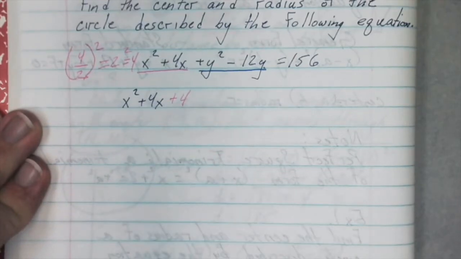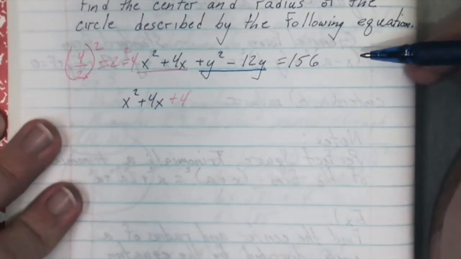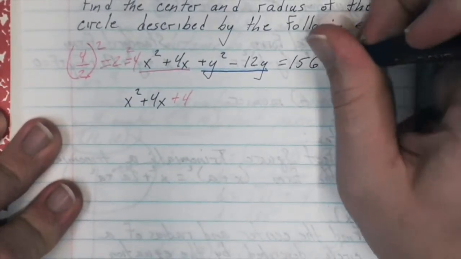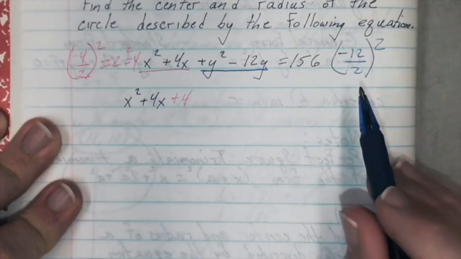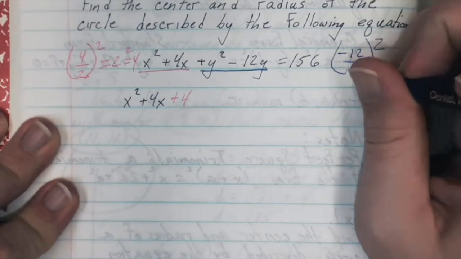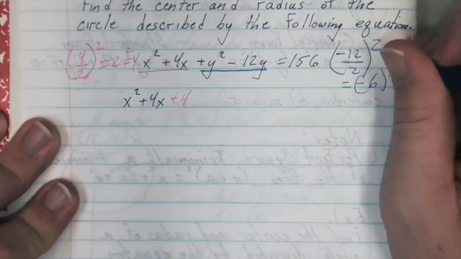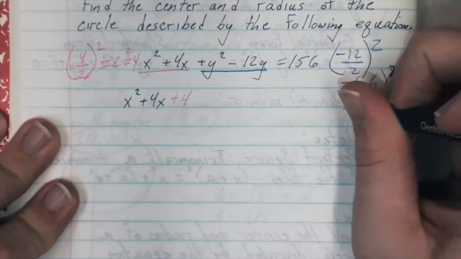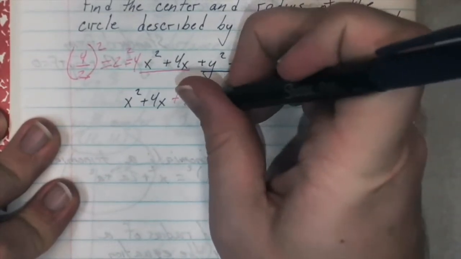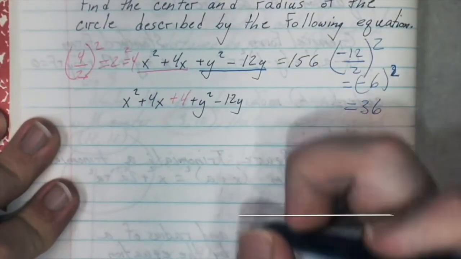I'm going to do the same thing with y. I take half of this negative 12, and I'm going to square it. Now here's why that square term is always going to be positive. I'm going to do negative 12 divided by 2 squared. Well, that's going to be negative 6 squared. But negative 6 times negative 6 is positive 36. Squared, Gallagher, not cubed. So I can rewrite my trinomial like this. Bring down the y squared, bring down the negative 12y, and add this 36.